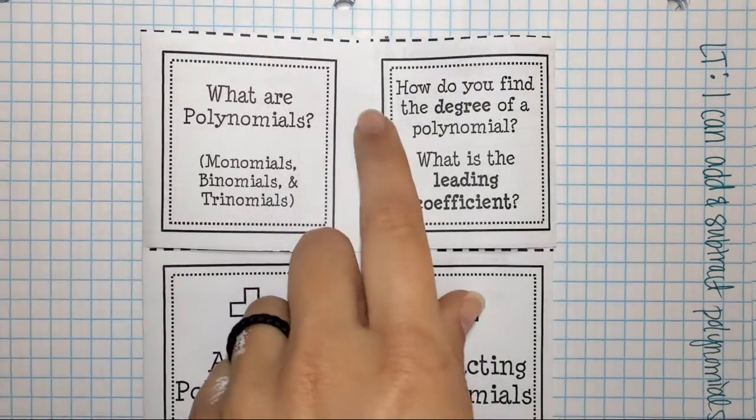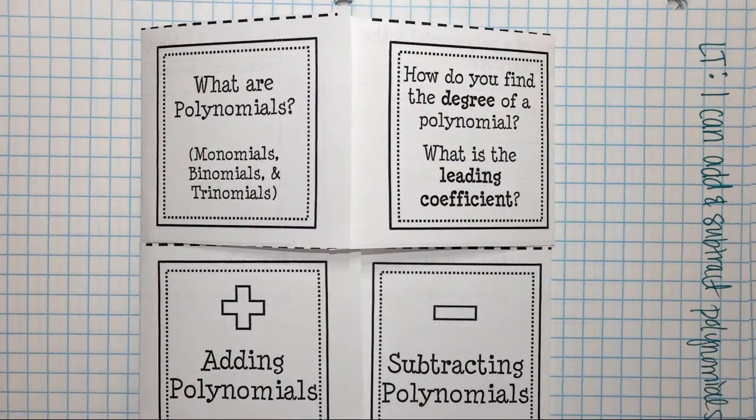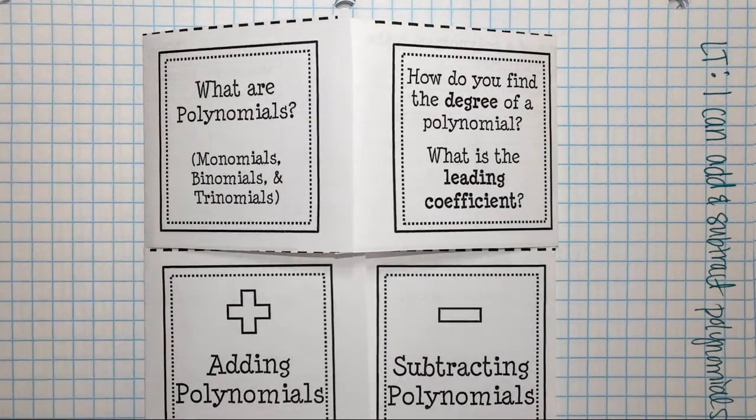Subtracting polynomials. That's what we're going to be talking about today. This is our unit on polynomials. Is everybody ready? First, we have to talk about what a polynomial is. Take a guess. Poly means 5. Oh, that's okay, never mind.